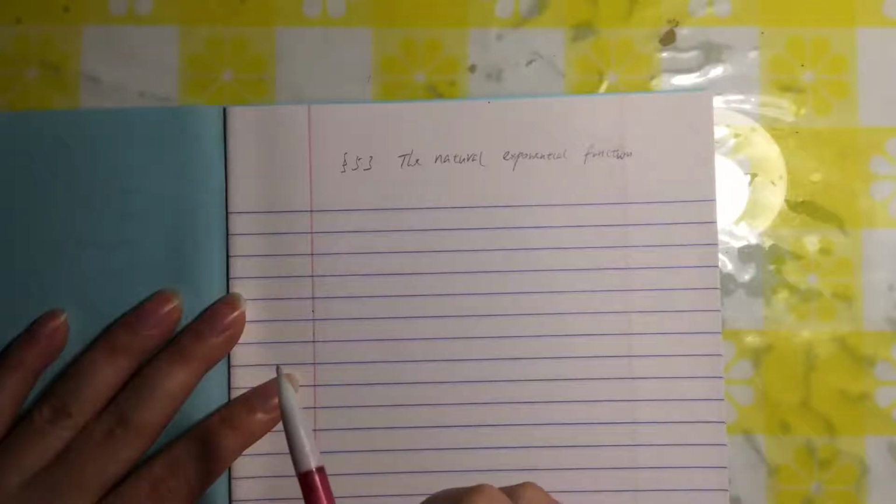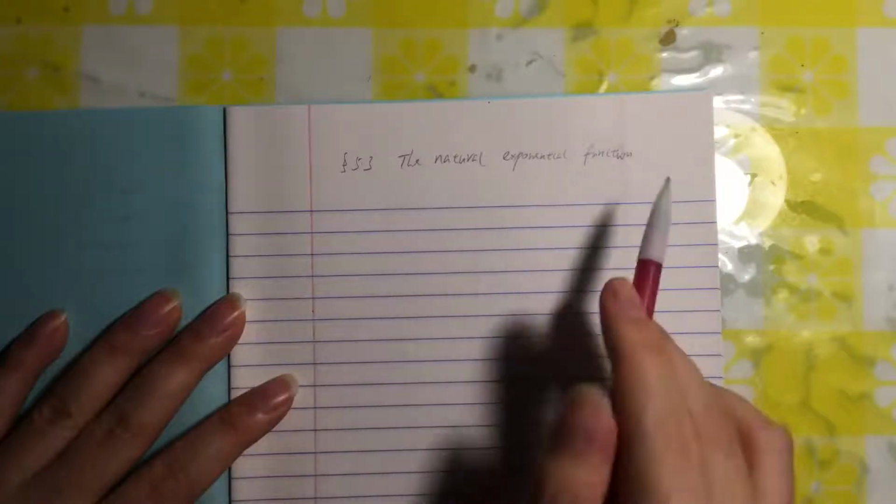Hello everyone. Today we'll study the natural exponential function. What is the natural exponential function? Here, let me introduce it step by step.